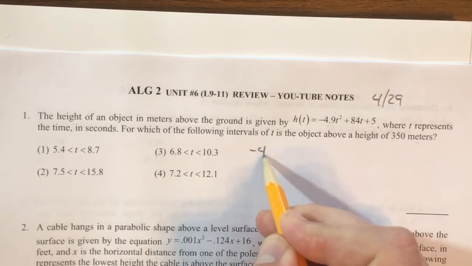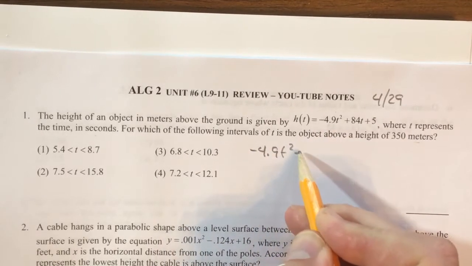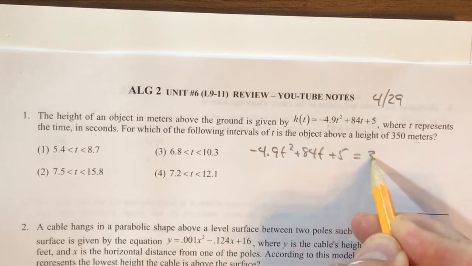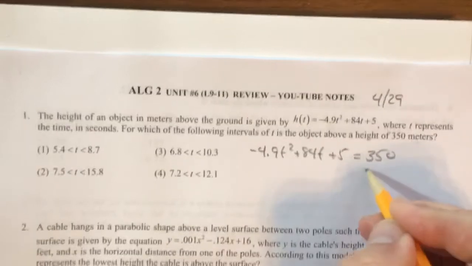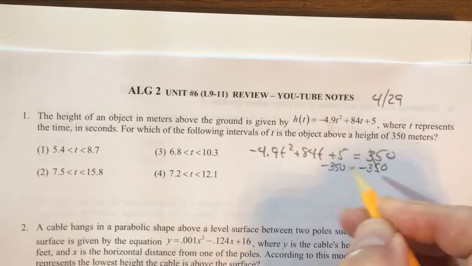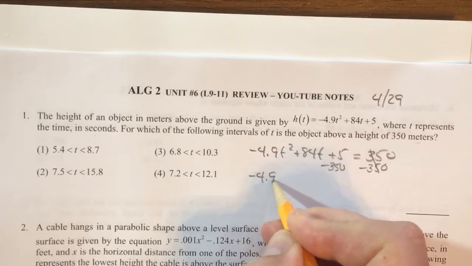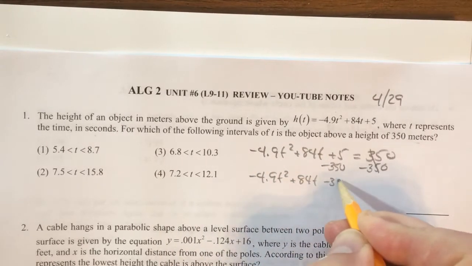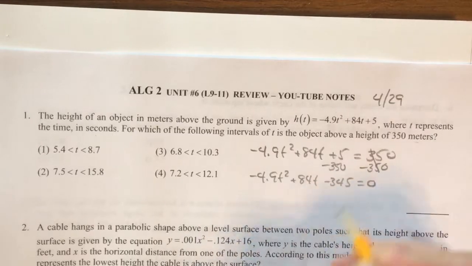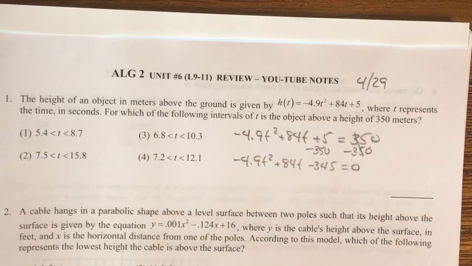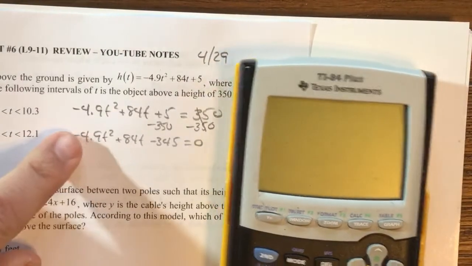So negative 4.9 t squared plus 84t plus 5. When is it equal to 350? All right, well, we're going to set it equal to 0. Minus 345. I don't even want to attempt to unfoil that. Okay, so you know what? I got a second thought on this too. Instead of setting it equal to 0, you know what I'm going to do?